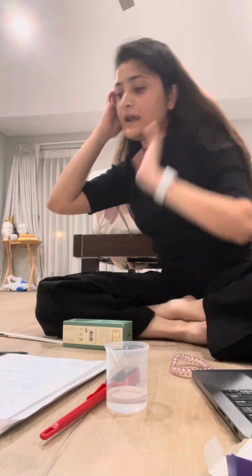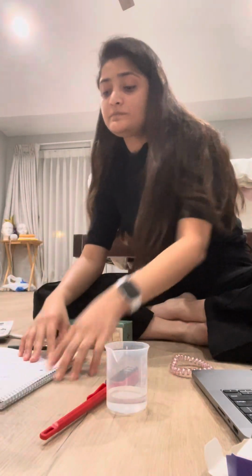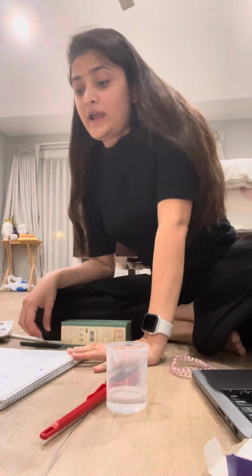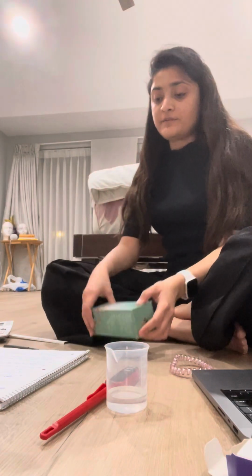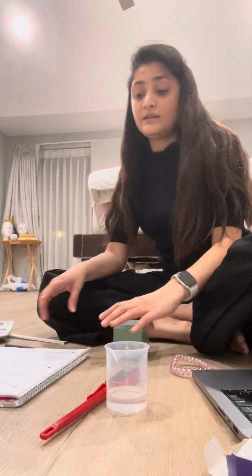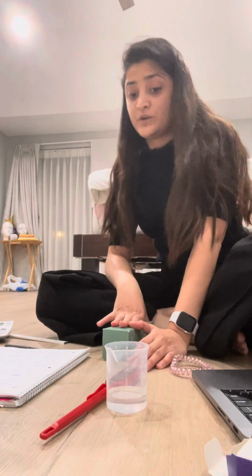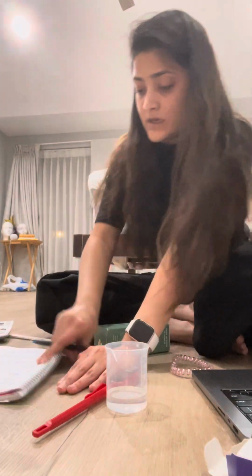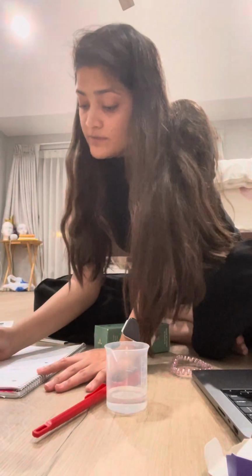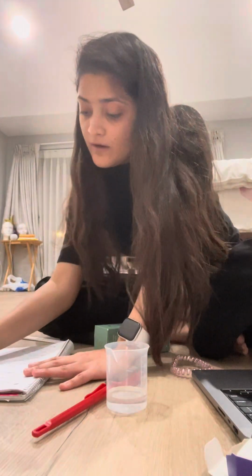All right, now we're gonna calculate the volume of block and record your answer using the correct unit. Okay, so obviously the volume of the box is the length times the width times the height of the box that we just measured. That's 14.9 times 5.4 times 5.3.